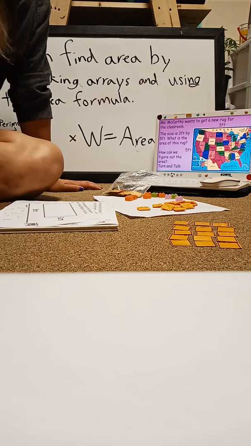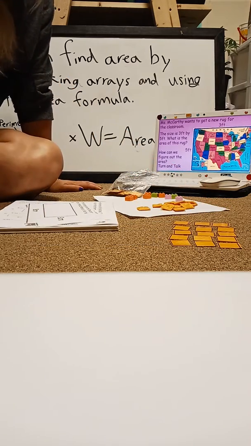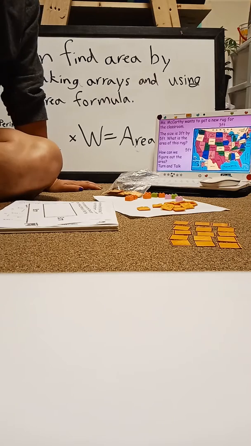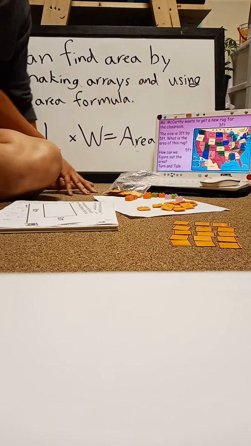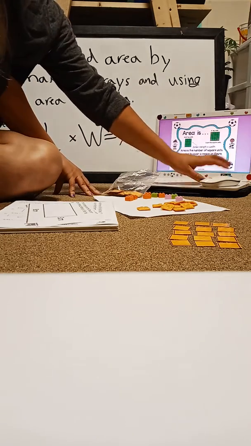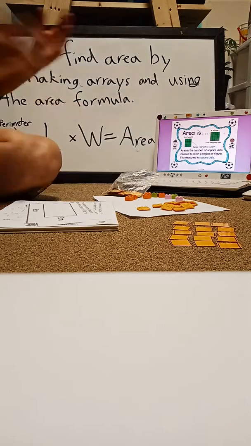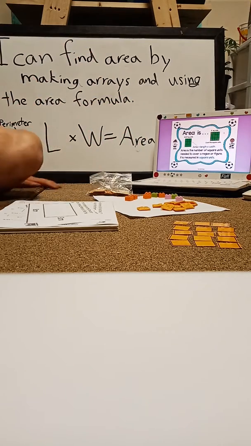Alright, so now we know we can use our unit squares to find out the area. Now I'm going to teach you another way. And remember, this is measured in feet. So our answer would be 15 feet. Okay, let's look at what the definition of area is and how we can figure it out in a lot quicker way.